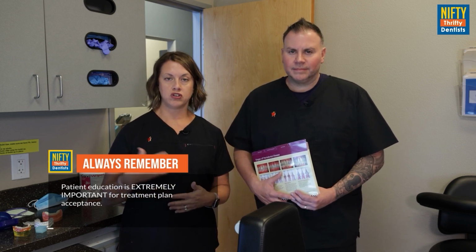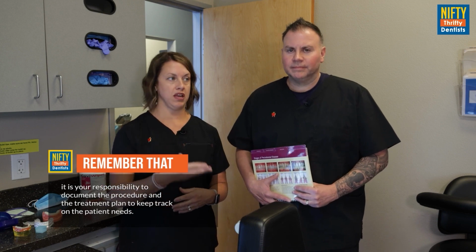It is your doctor's job, by legal terms, to document and say what the treatment plan is. They are reading the x-rays, the doctor is the one looking at the mouth, and they're saying the patient needs A, B, C, and D according to their treatment plan. So you're documenting that as a dental assistant to keep track of what that patient needs, on your computer or in paper charting, if that's what you have.